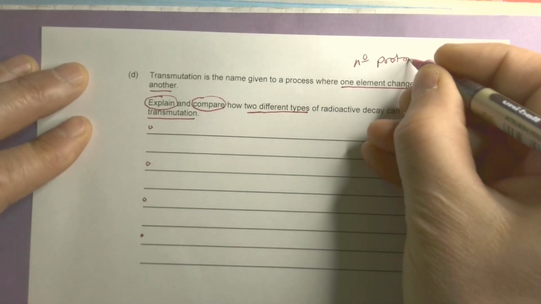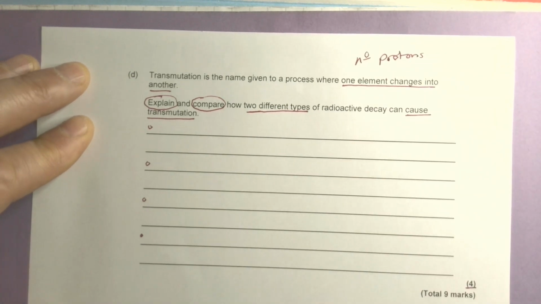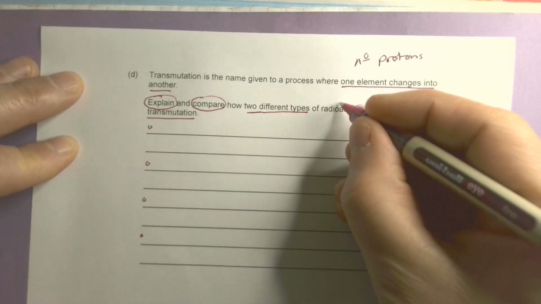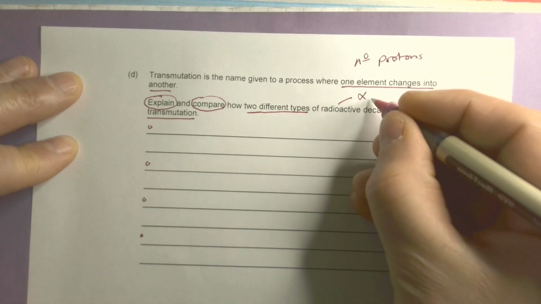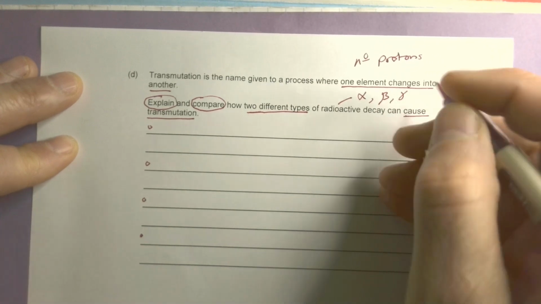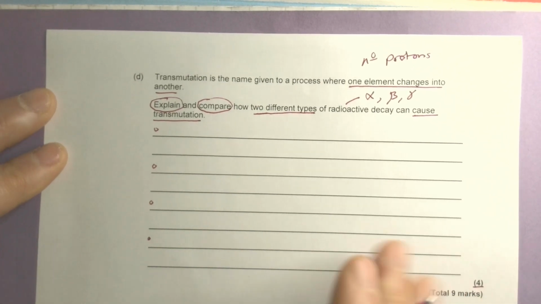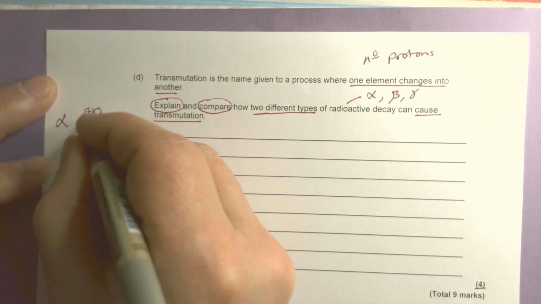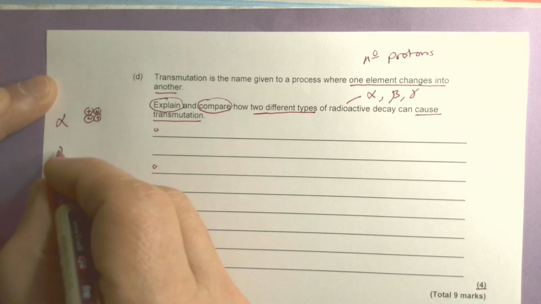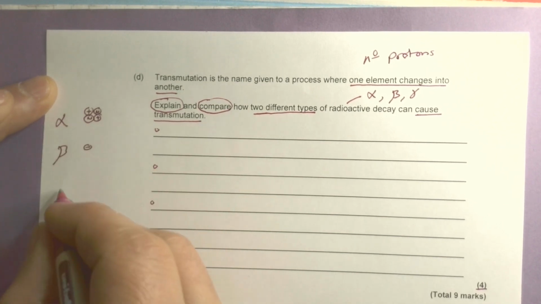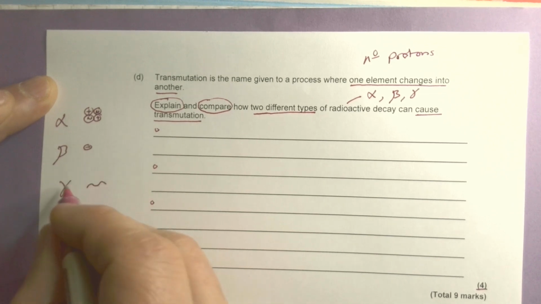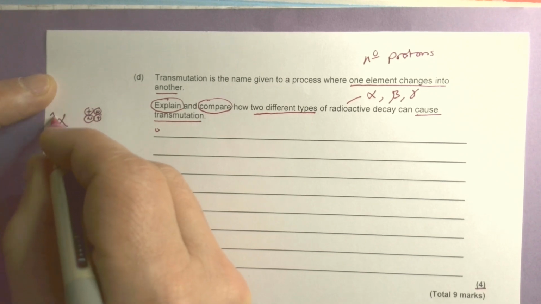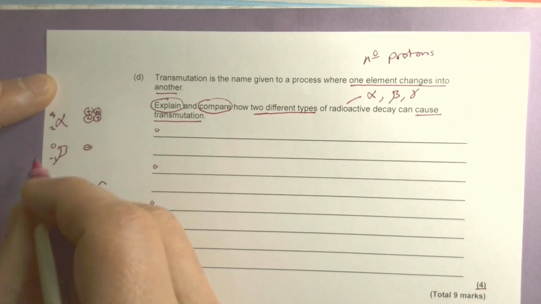So what this question is really asking is, describe two types of radioactive decay where the number of protons changes. And remember, there are 3 types of radioactive decay. There's alpha, there's beta, and there's gamma. And over here in the margin, if I just put down what alpha is, alpha is 2 protons and 2 neutrons. It's very big. Beta is an electron. Gamma, well, it's just a wave. So if I think about the numbers of each of these, alpha has a proton number of 2 and atomic mass of 4, beta has a proton number of -1 and mass of 0.